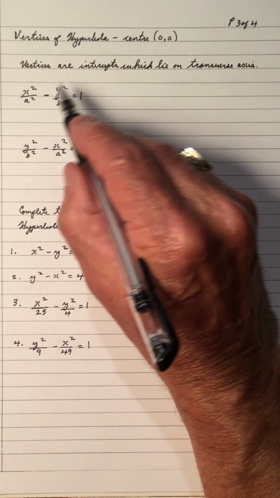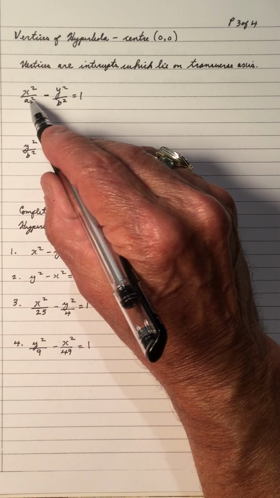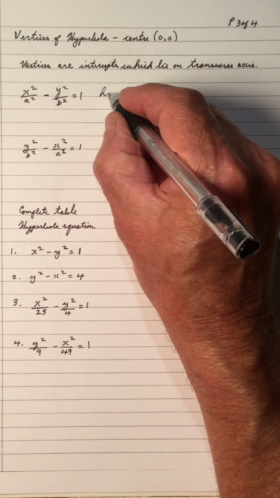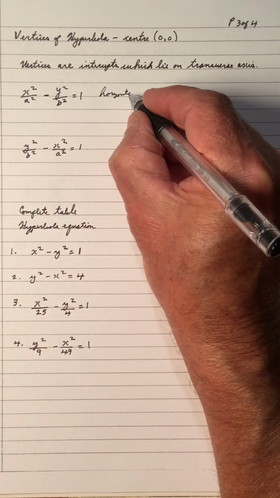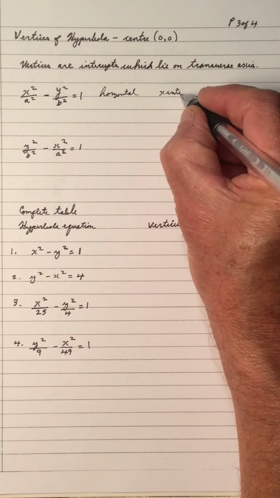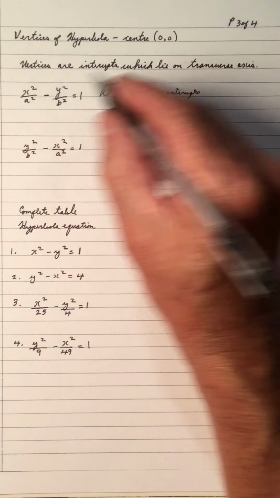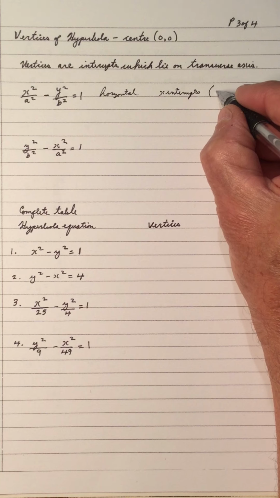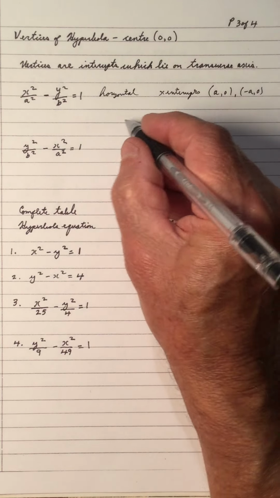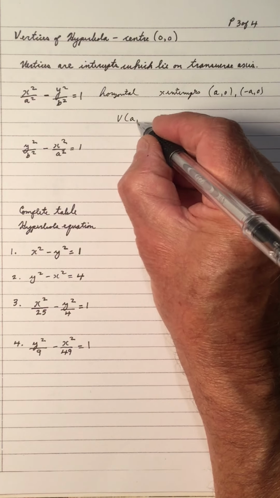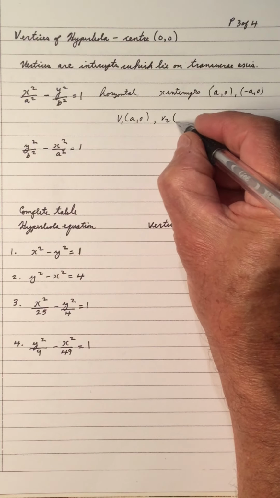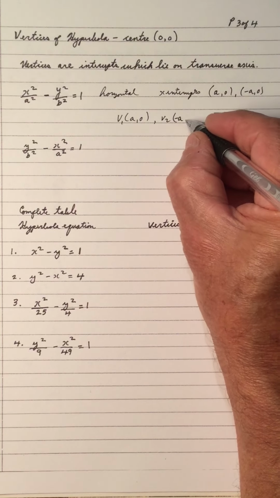Notice here we have a positive x squared, a negative y squared. So the transverse axis is the horizontal. That means that we have x-intercepts. The x-intercepts are plus minus a, so it's a comma 0 and negative a comma 0. So the vertices are a comma 0, which is vertex 1, and vertex 2 is negative a comma 0.